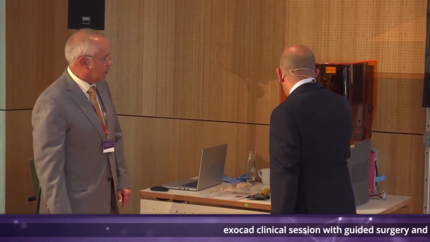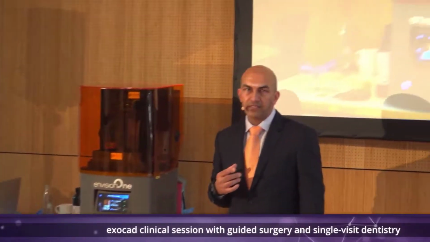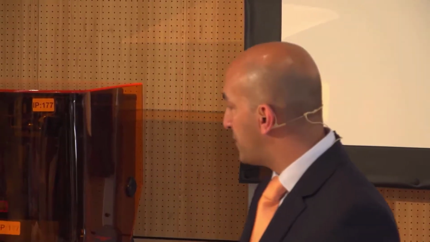So this is the Envision 1 printer from Envision Tech. Again, partners with eksocad, and it's important that whoever's doing your printing knows about the intricacies of 3D printing. What's also important, I think Udo would agree, is it's not just printing, but it's also about curing and finishing.